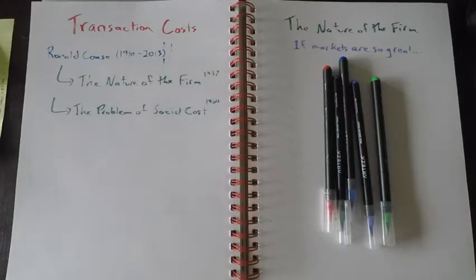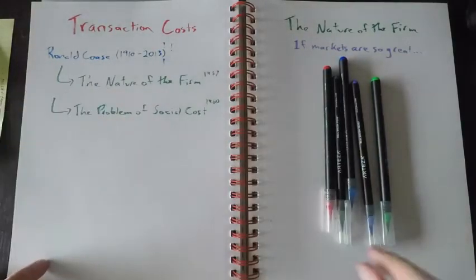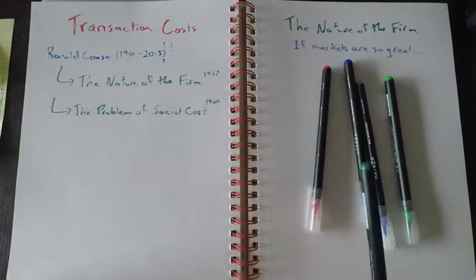All right, let's talk about transaction costs. Now, this is a simple idea that is really fundamental in some really big, important areas in economics, especially in law and economics, the economic study of how the law works and how the law may or may not help us to get to efficient outcomes.